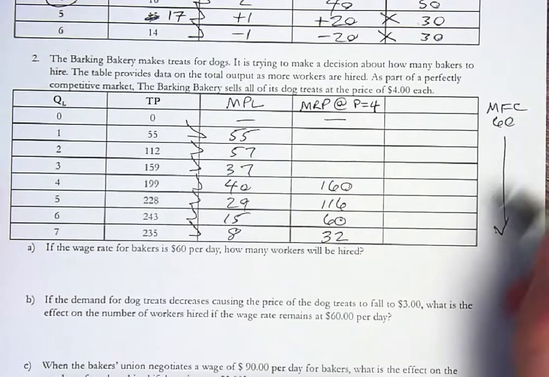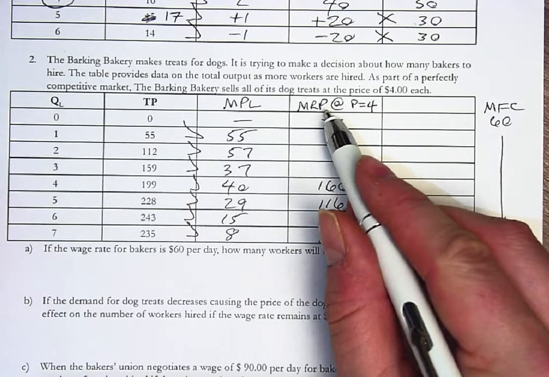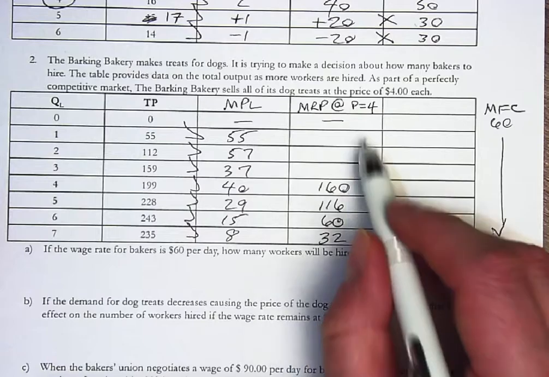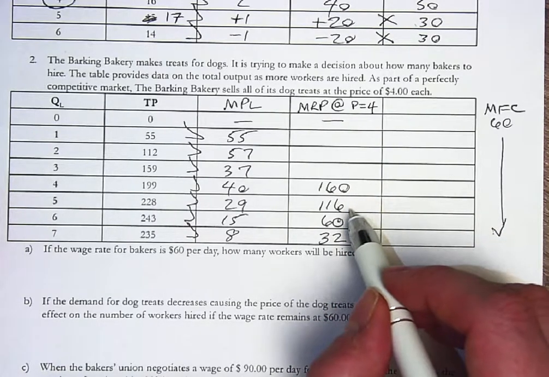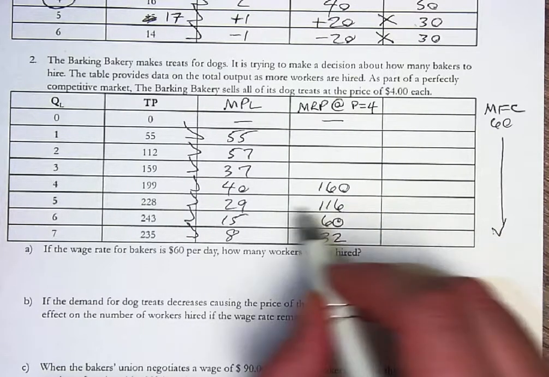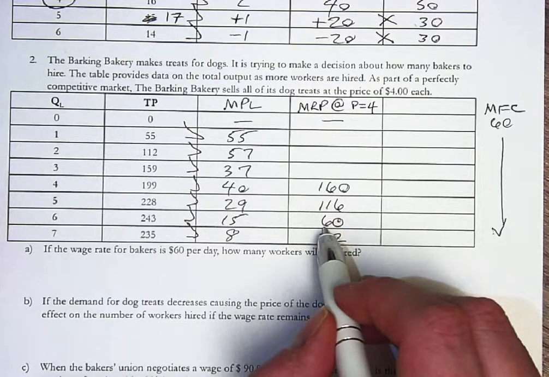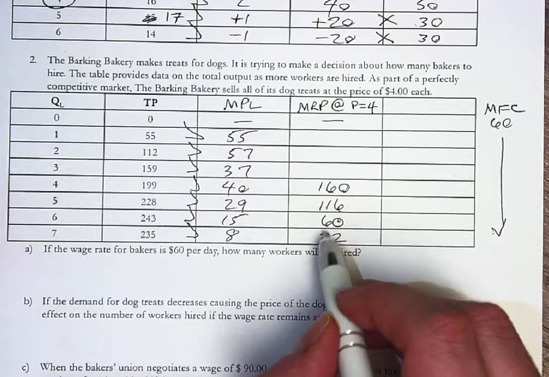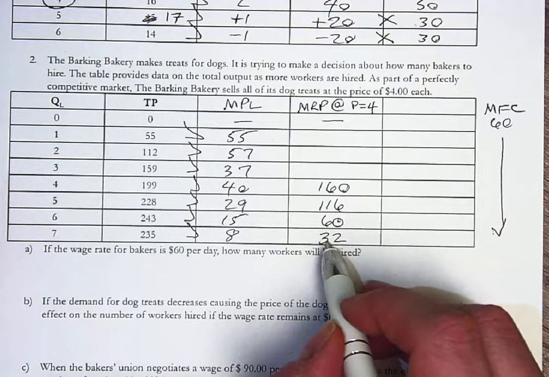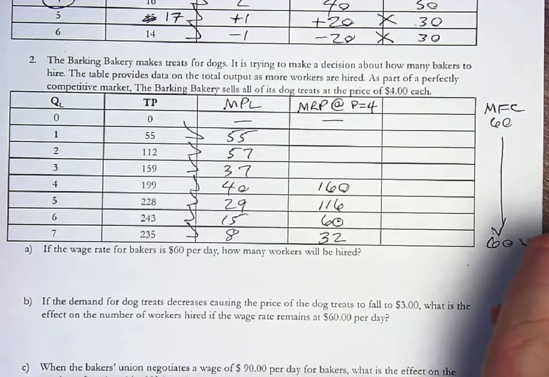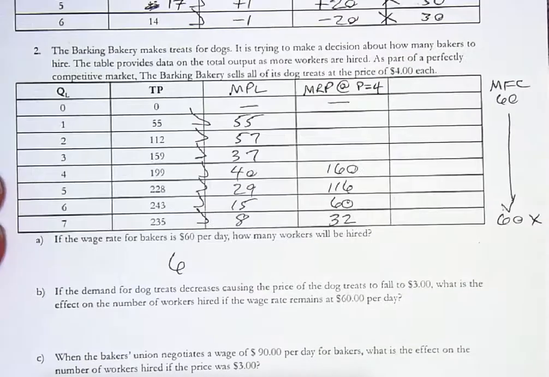Now we hire up to the point where MRP is greater than or equal to MFC. So clearly we're going to hire all these workers. We're going to hire the 5th worker because the 5th one's MRP is 116. We'll hire the 6th worker because that MRP is 60. We will not hire the 7th worker because their MRP is 32 and the MFC is 60. So we do not hire them, we hire 6 workers.